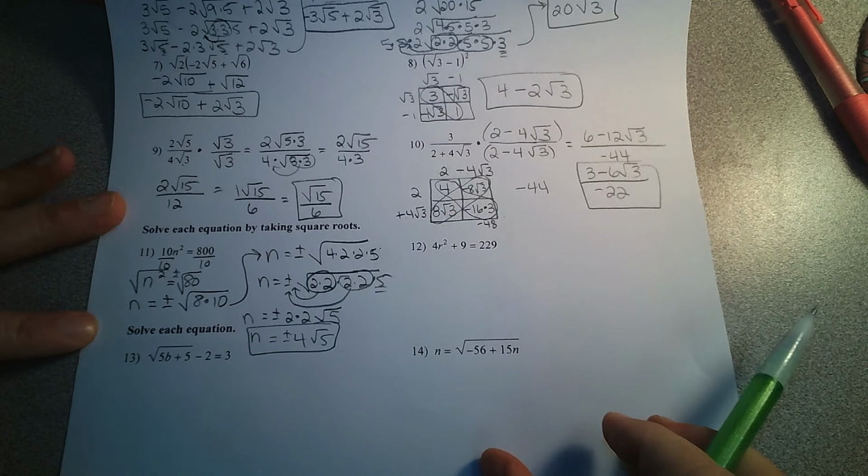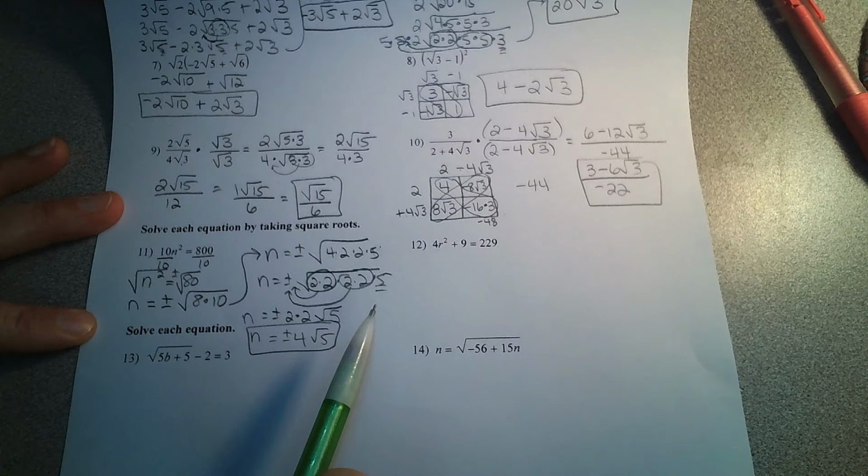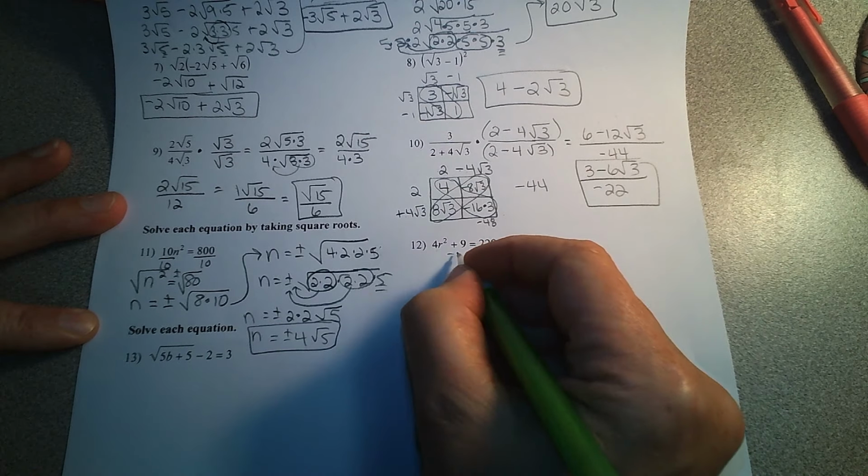And 12. We want to get the r squared by itself. The first step would be to subtract 9.